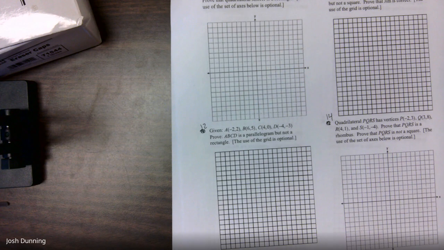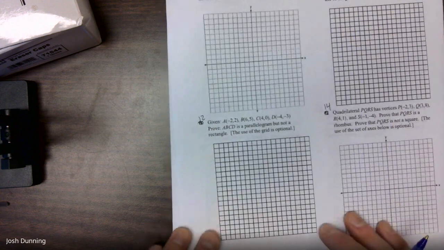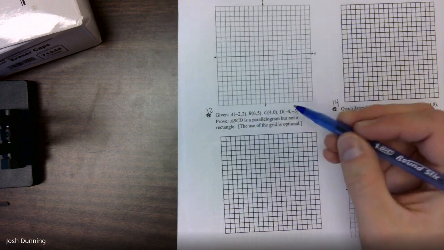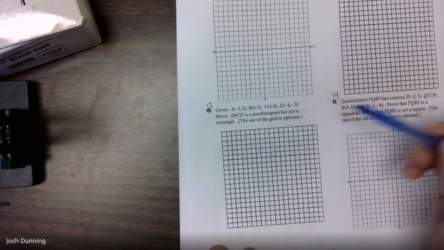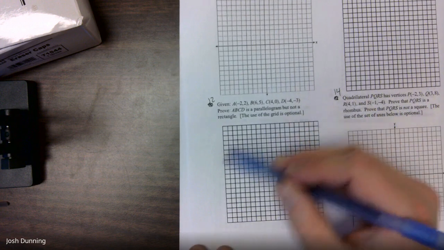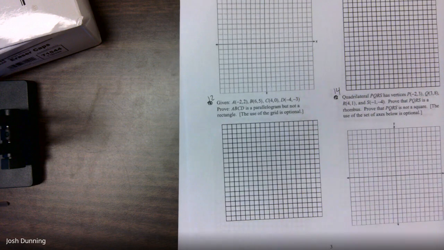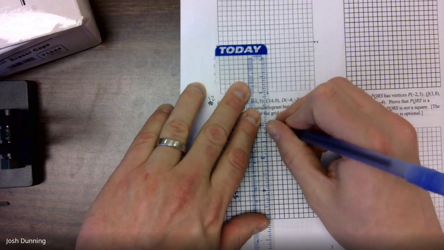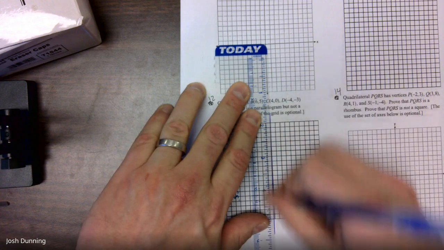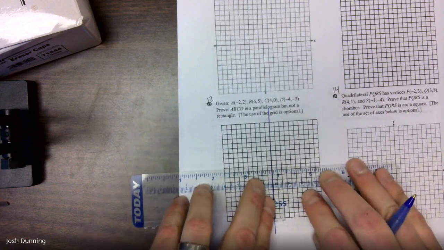I'll give you some hints on a few of these since these are just one more step than the ones we did for the most part. 12 here says prove that ABCD is a parallelogram but not a rectangle. Now, the first thing we notice, there's no axes, so you're going to have to add those in. So put them down somewhere.